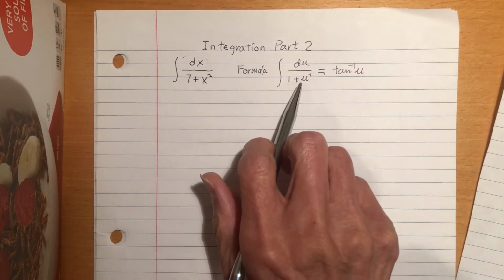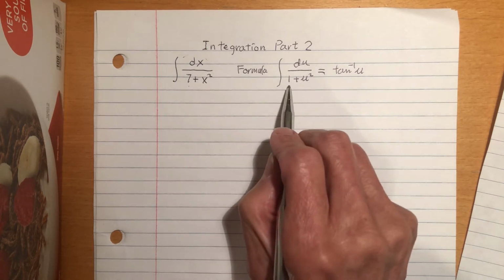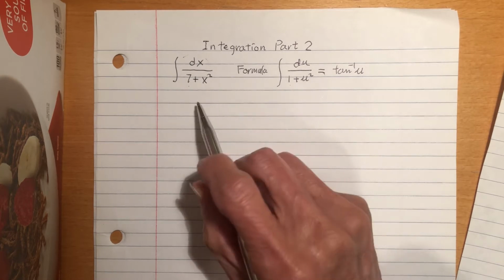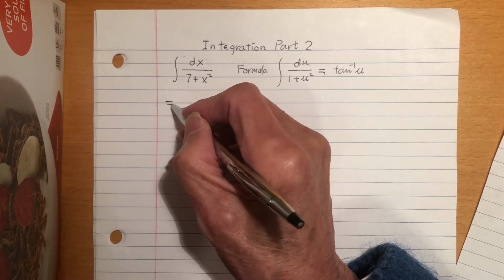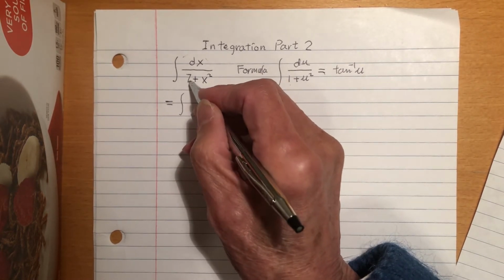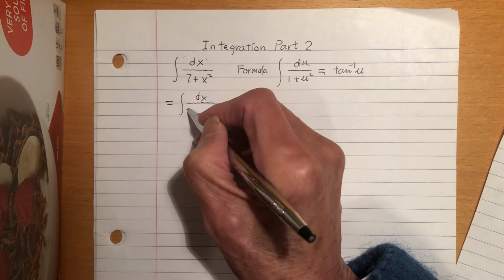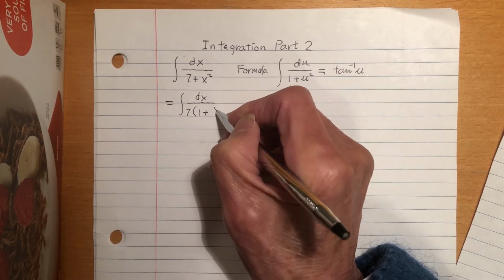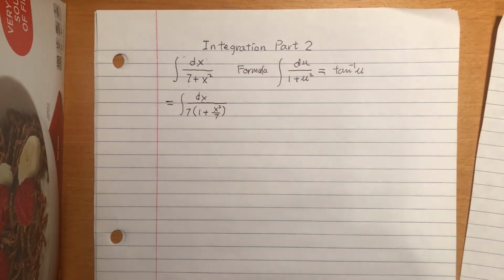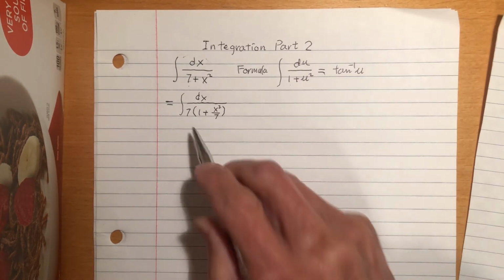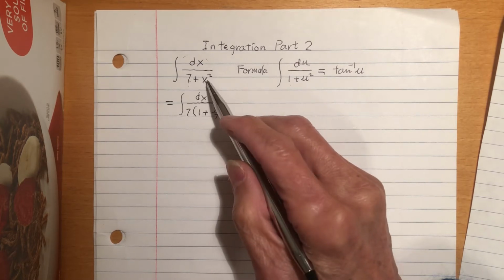Let's compare. The big difference is that there is a 7 here, but the formula has only 1. Okay, how can I make this 7 to be 1? All right, let's do this now. Factor out the 7 in the denominator. One plus x squared over 7. So that's what I have. I factor out 7. Okay, 7 times 1 is 7, right? 7 times this part gives you back x squared.